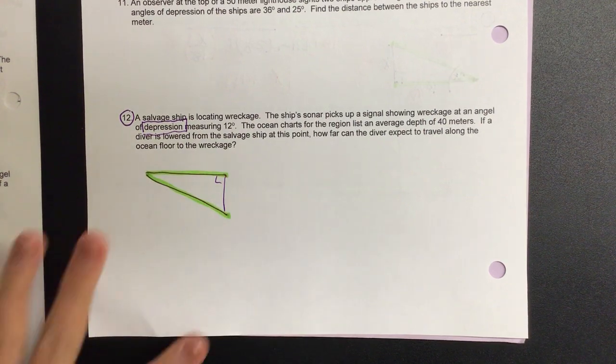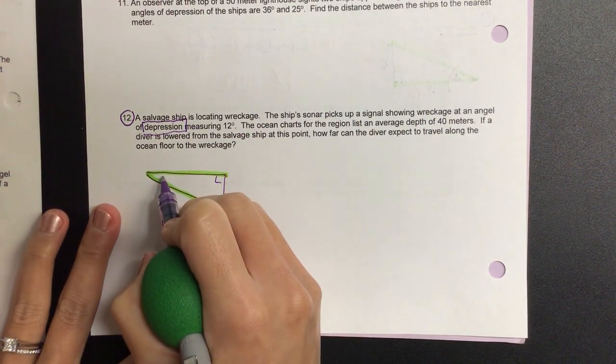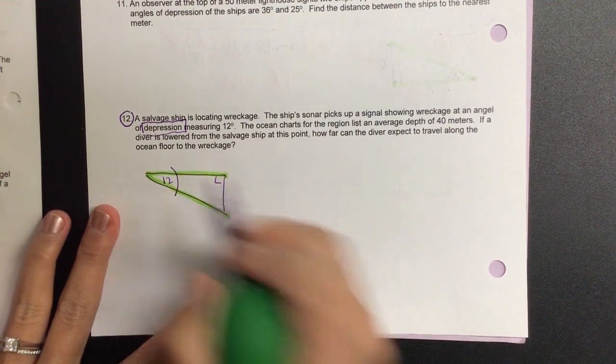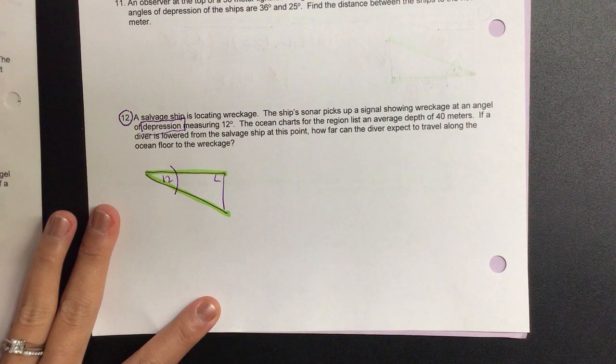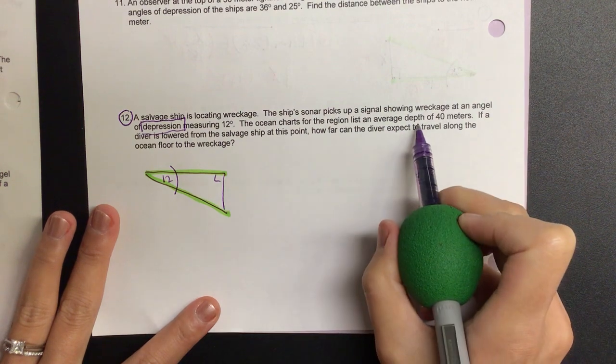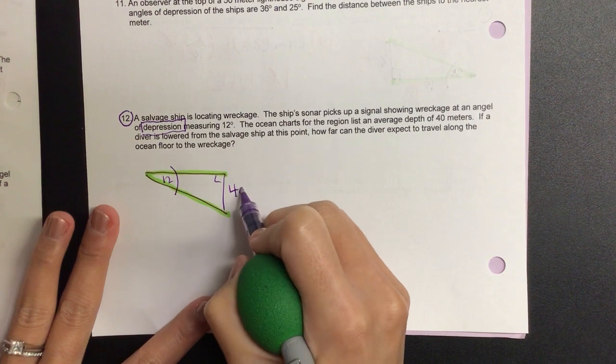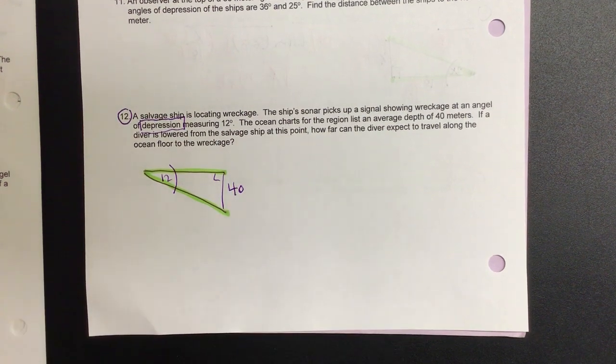Is that angle measurement given to us? Yes, 12. Then it says on average the depth, which is a vertical piece, is 40 meters. Oh no, my pen's dying. How do I know what part to find? Am I finding the diagonal or the horizontal?